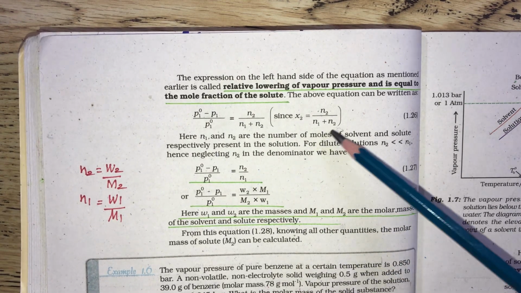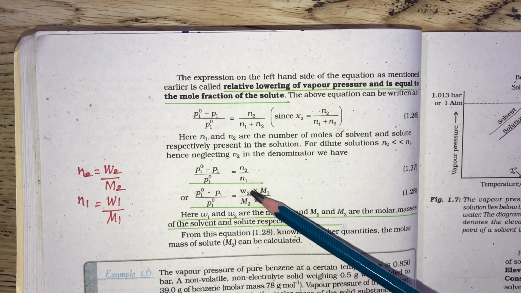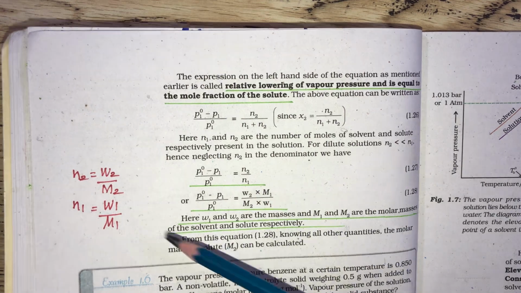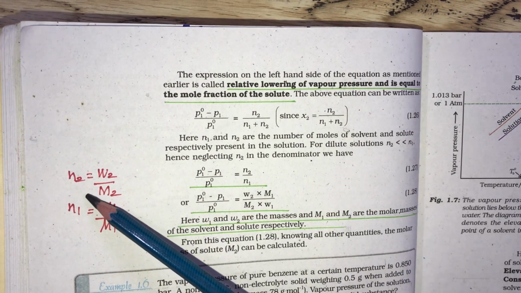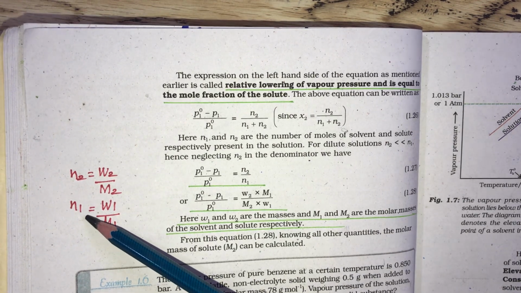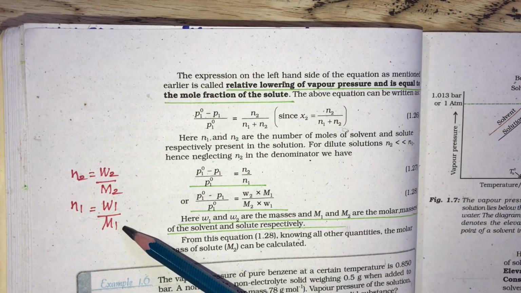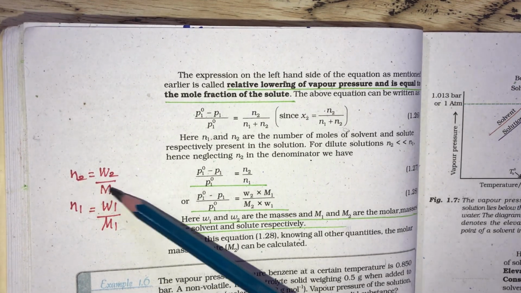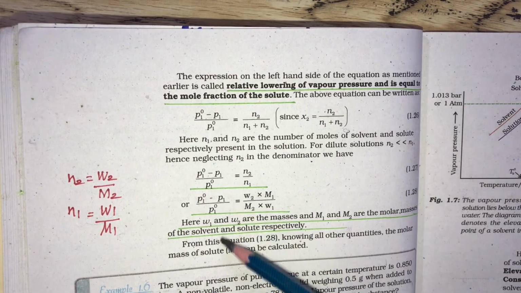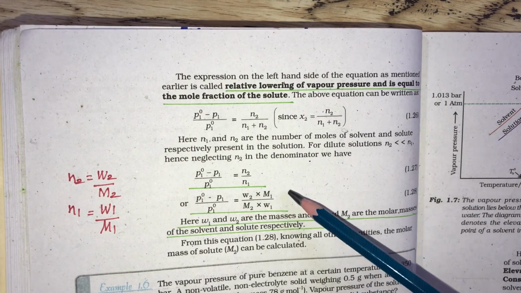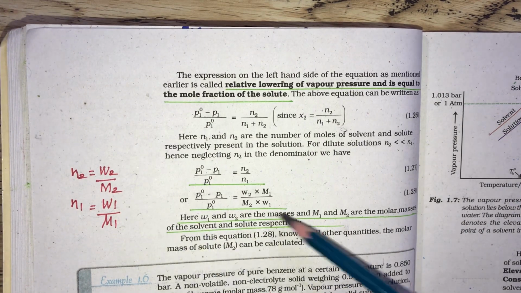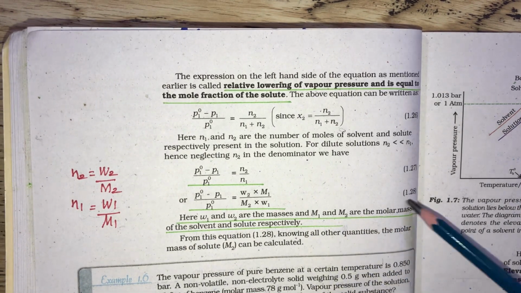When compared to n1, n2 is negligible, so that can be written as n2 by n1. The relative lowering of vapor pressure is the number of moles of the solute to the number of moles of the solvent. In turn, n2 is equal to the weight of the solute divided by the molecular weight of the solute, and the number of moles of the solvent is equal to the weight of the solvent divided by the molecular weight of the solvent. Now substituting these values, we get the relative lowering of vapor pressure equal to W2 by M2 into M1 by W1. Here W1 and W2 are the masses and M1, M2 are the molecular masses of the solvent and solute.